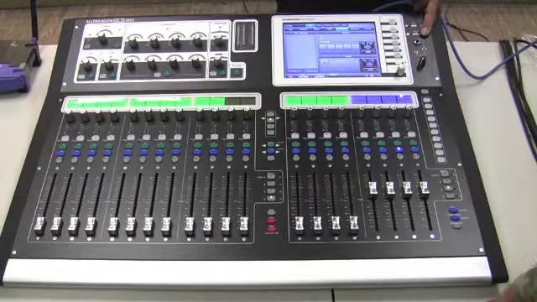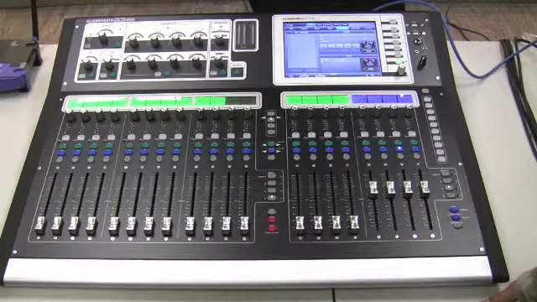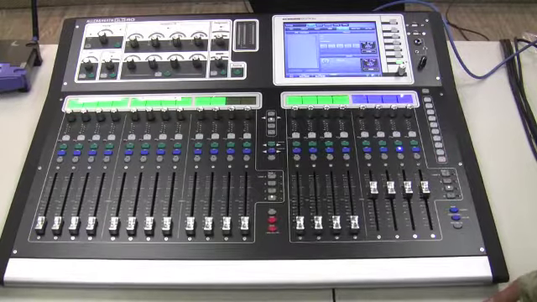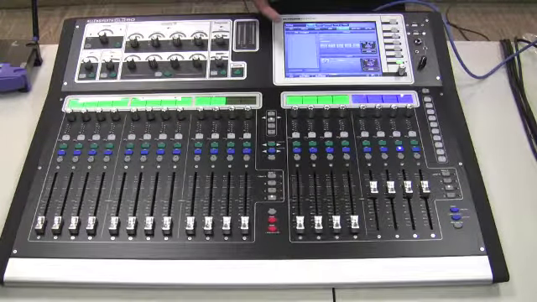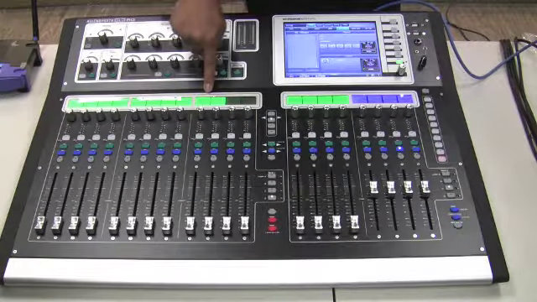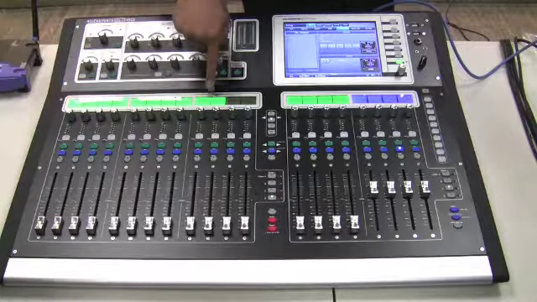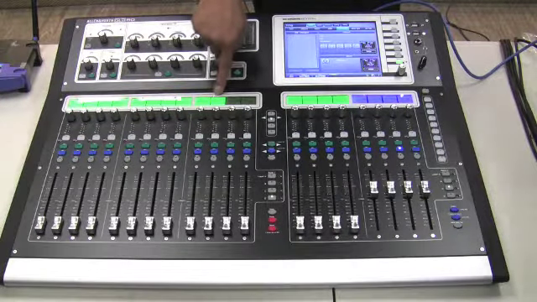The bottom one is for record. You can actually play directly off the USB stick into the console. It's going to show up right here.